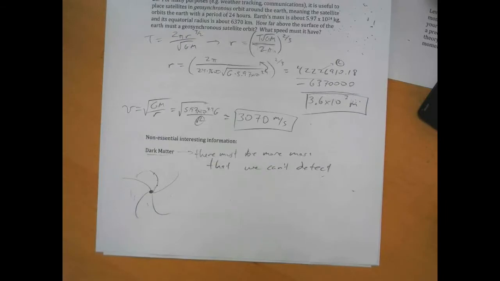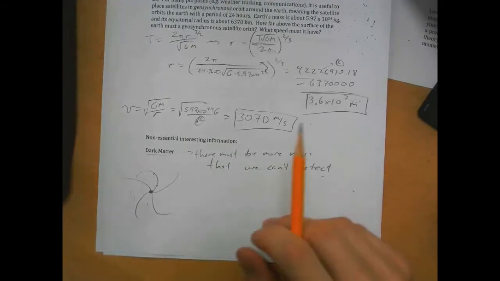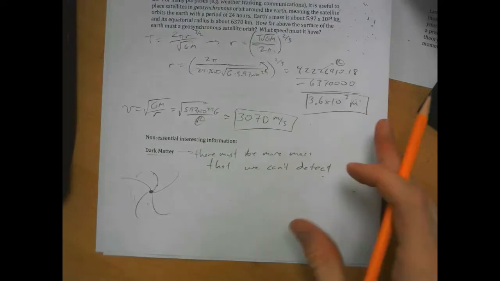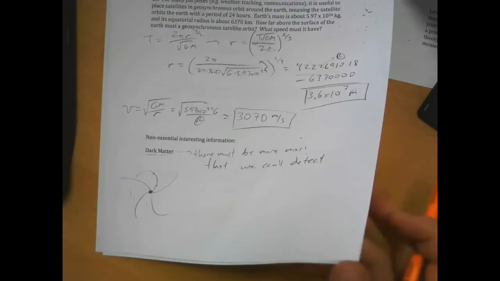So scientists say, okay, there must be some mass out there that we're unable to detect. They call it dark matter, and now they're trying to figure out what it could be and how to detect it and stuff like that. Yeah, that's just an interesting little tidbit.